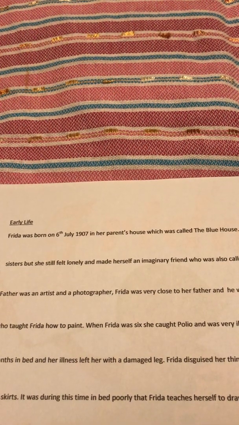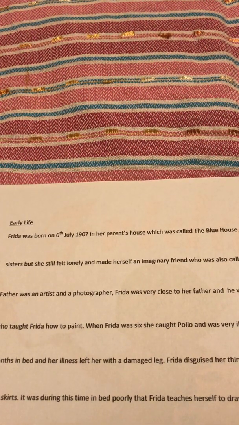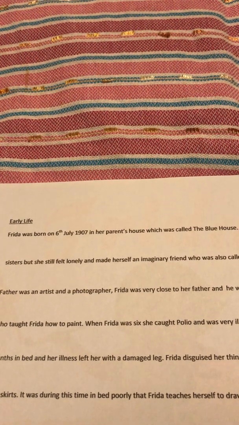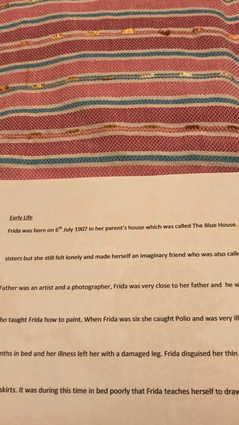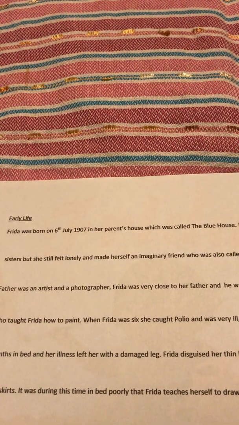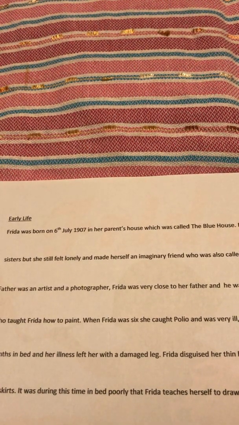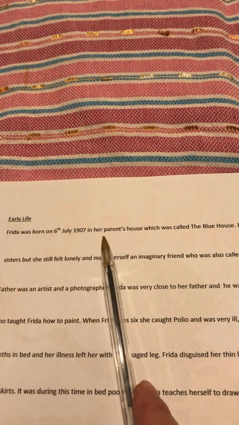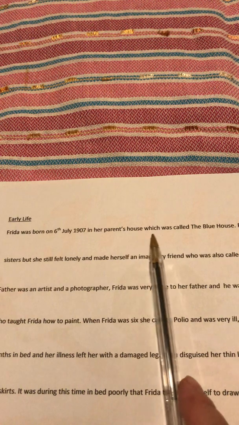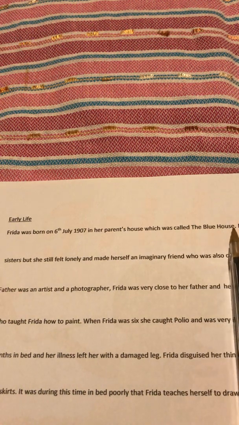So I'm going to have a look at each line one by one and think about what I want as an author. So I've double spaced it so you can see my writing underneath. And I already know that there's some things I need to change here. So we've got Frida was born on the 6th of July 1907 in her parents' house, which was called the Blue House.